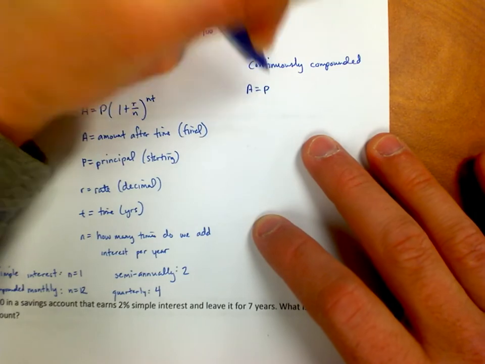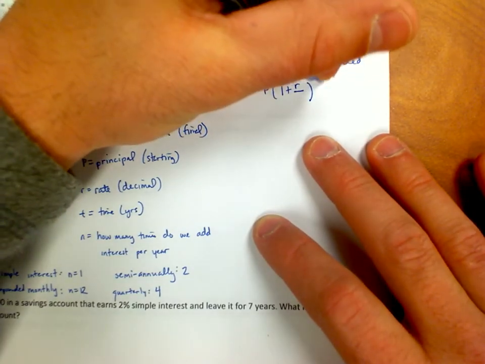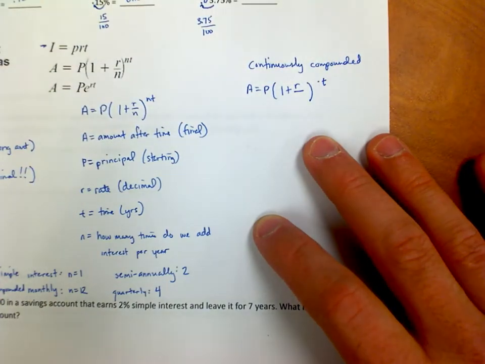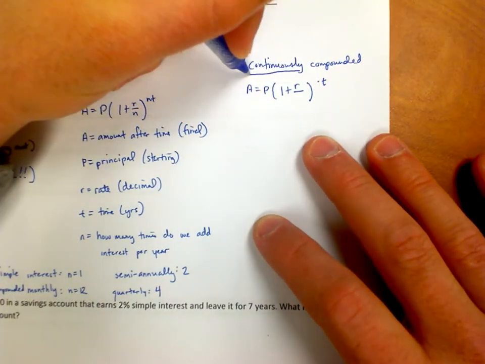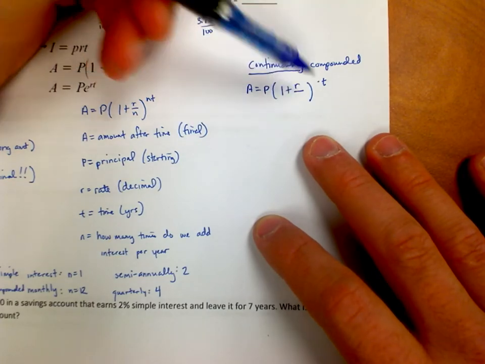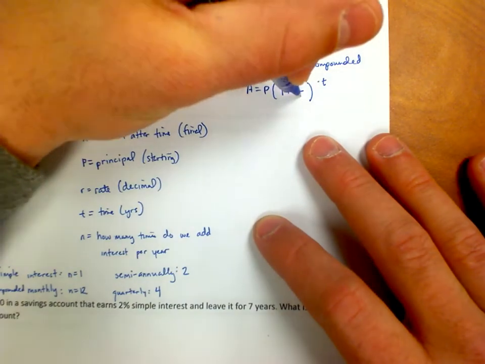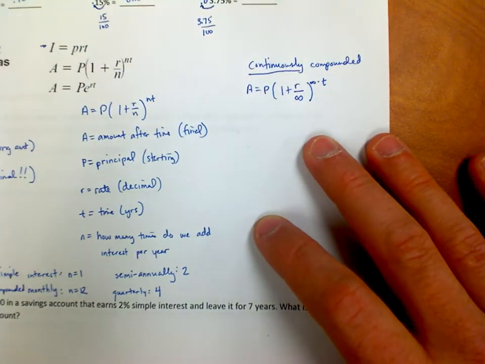You would say, okay, well, P times 1 plus R over N, to the N times T. What do I put in for the N if it's continuous? What if it's happening every single instant of every single day? That's not daily. For daily, I'd put the number 365 in for N. So what do I put in for every single instant, not even down to the millisecond? I'd have to put in the number infinity. It would have to happen infinity times per year.